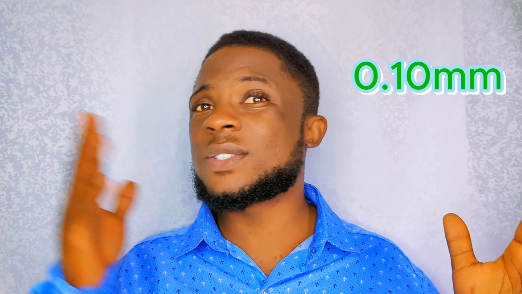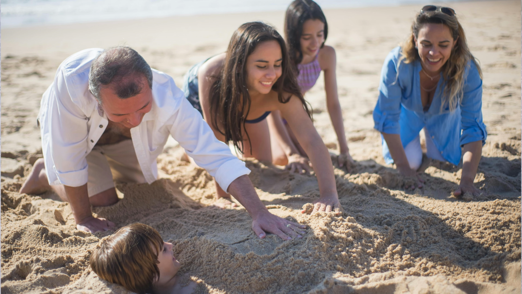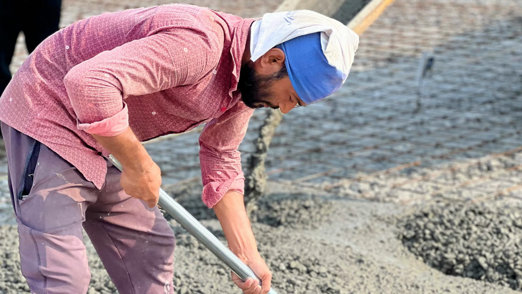What is sand? Sand is made up of tiny bits of rocks you can feel between your fingers, usually ranging from 0.1 to about 5 millimeters, just like the sand you play with at the sand pit. Well, in concrete, it fills up spaces between big pieces, making the mix smoother and easier to work with.